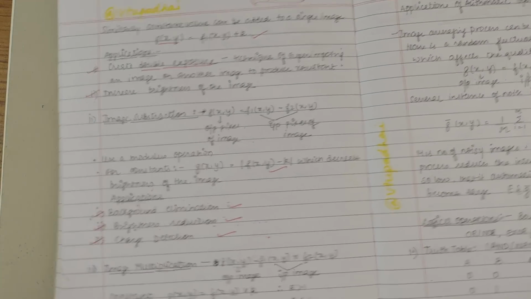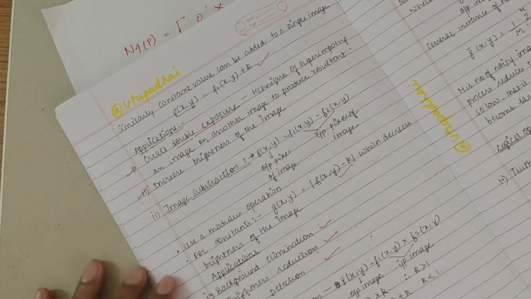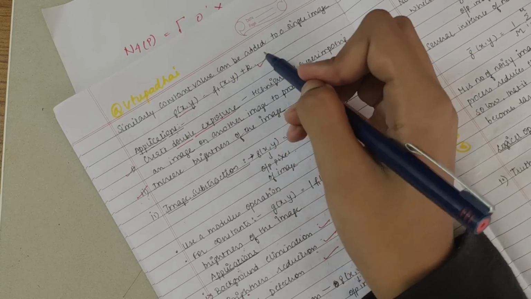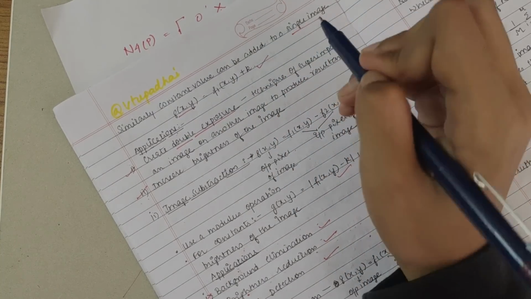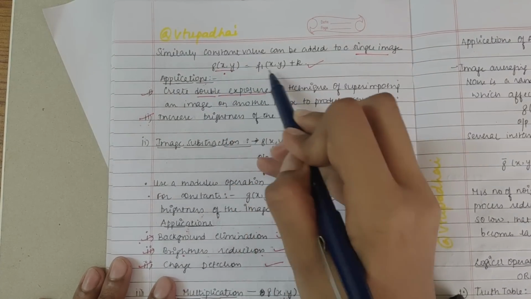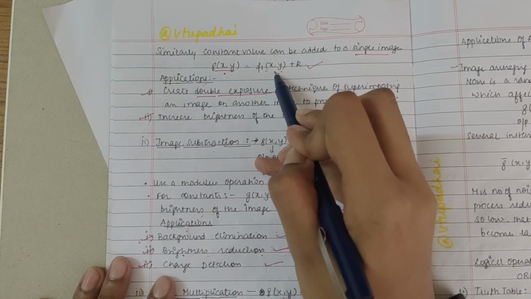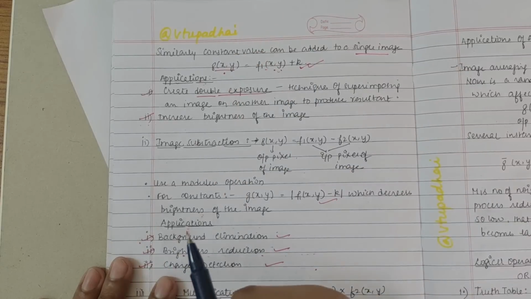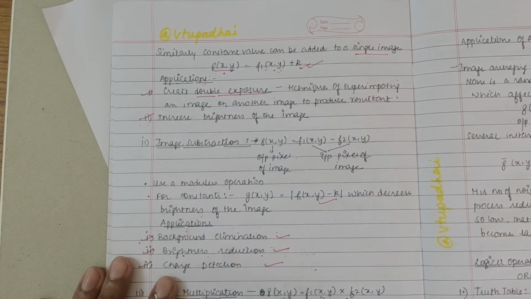Moving forward, similarly, you can see some constant values can also be added to a single image. Now, how will you add a constant value? Like g of x comma y, this is my output pixel. f1 of x comma y is my input pixel. This k is the constant. This you applied.